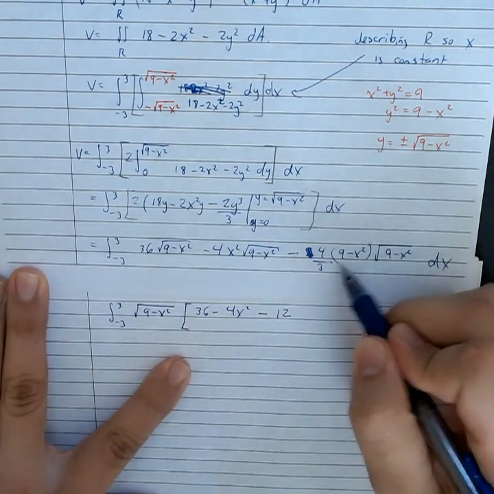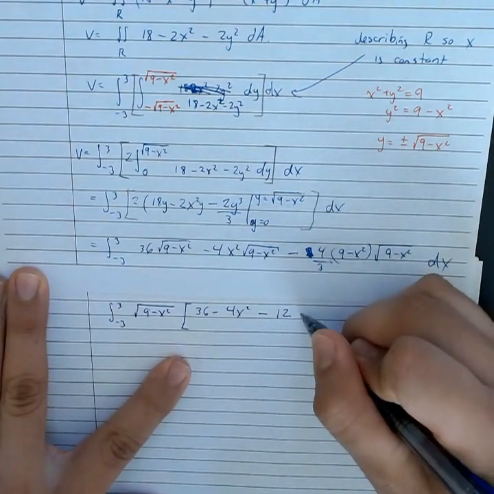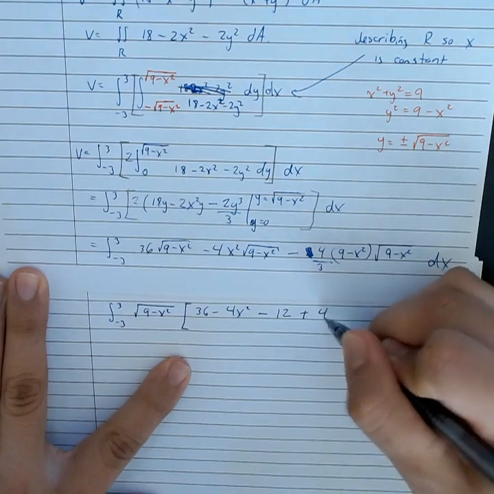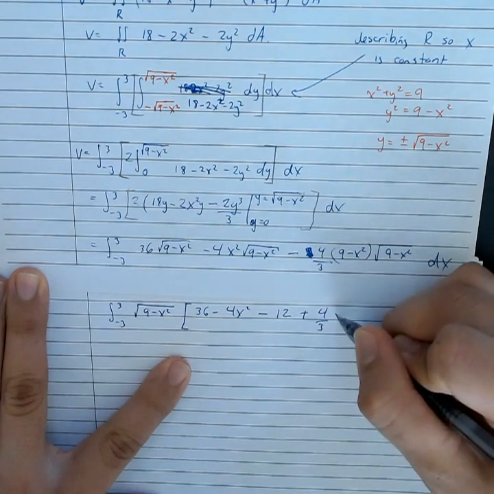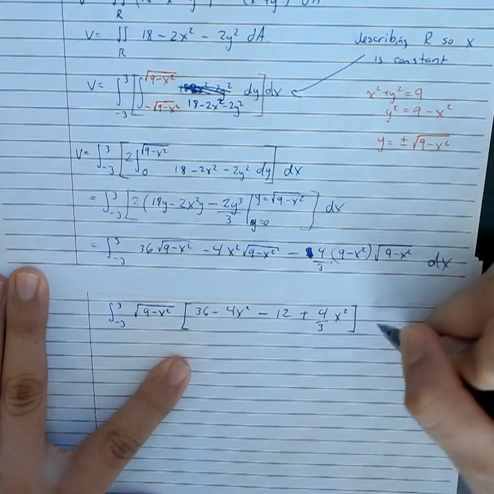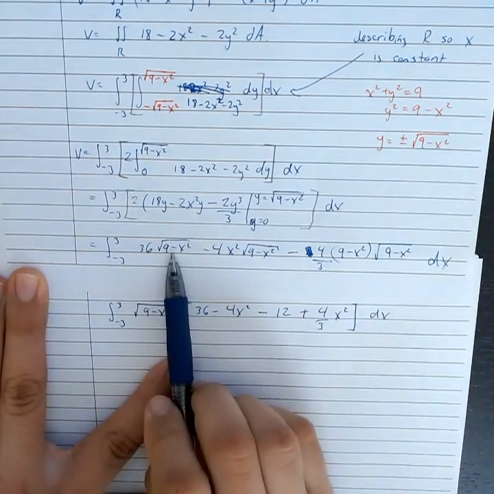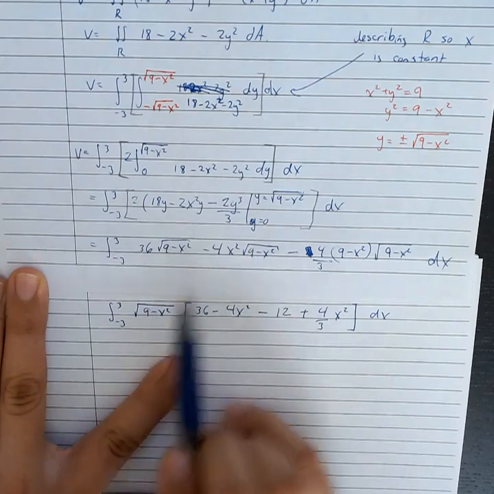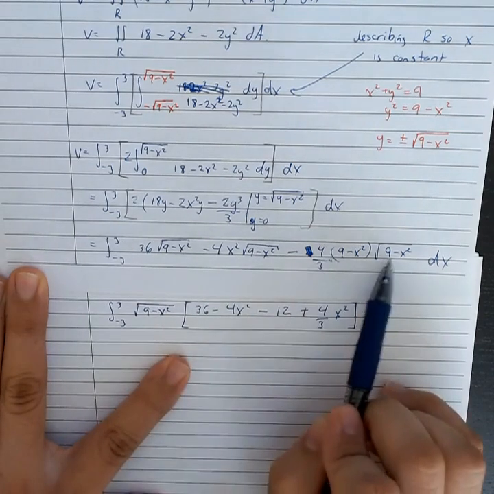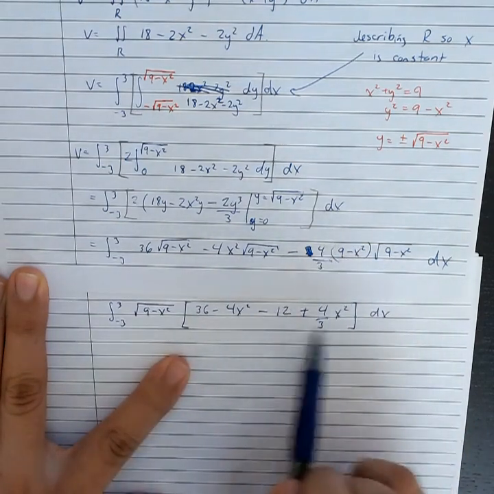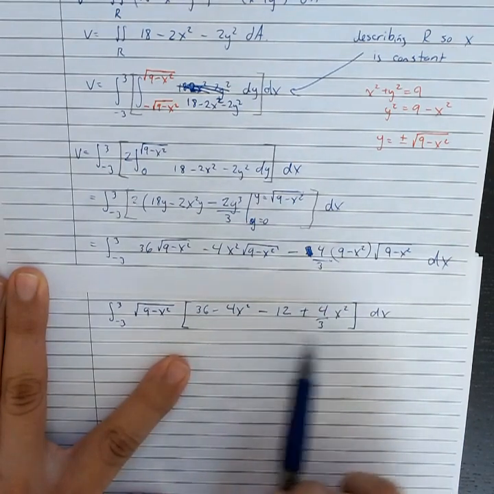And minus 4/3 of minus x squared, that's going to be plus 4/3 x squared. All I've done is I factored that out, leaving me the 4x squared, and then here I actually multiplied those two together to give you these two.